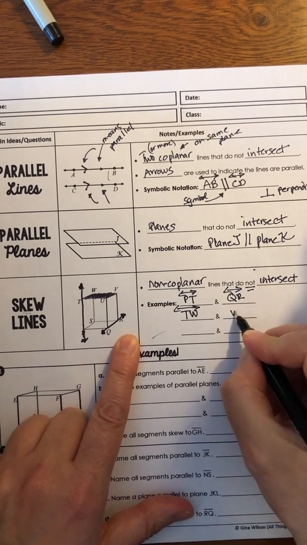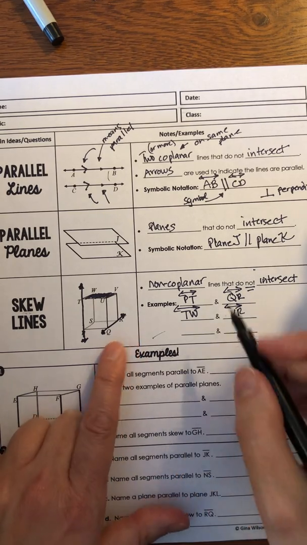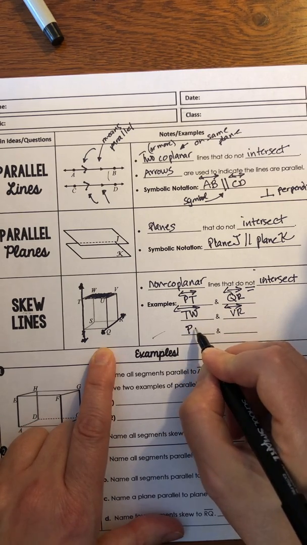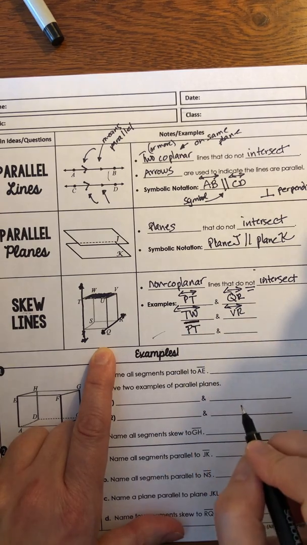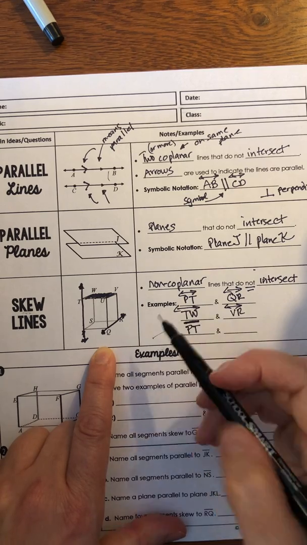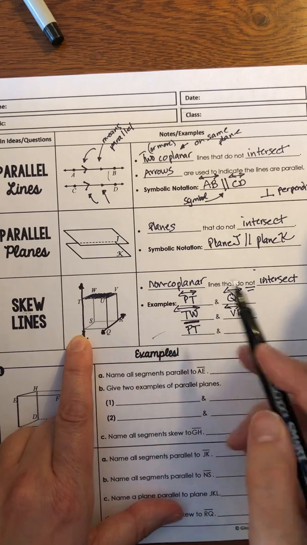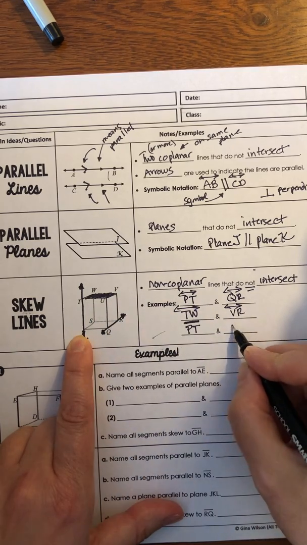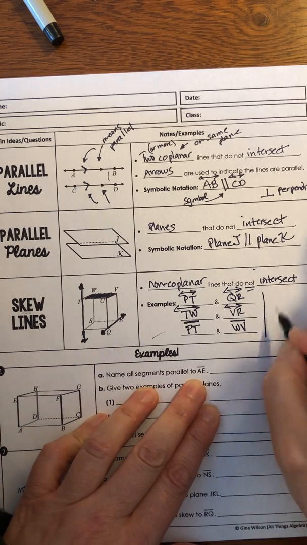And V to R. Here's another example. How about P to T? Here I'm going to talk about it as a line segment, just the edge of that box. P to T, that's that line segment we looked at before. And what about W to V? Those are skew.